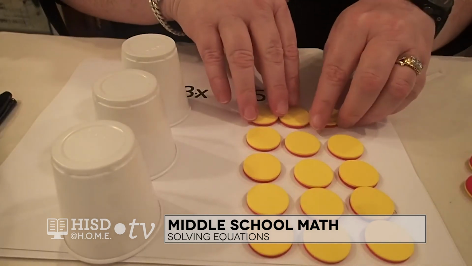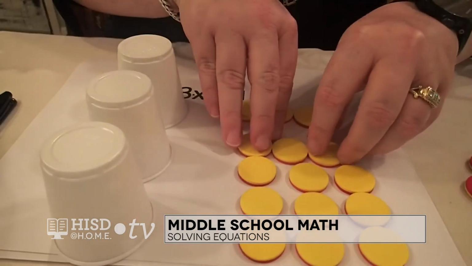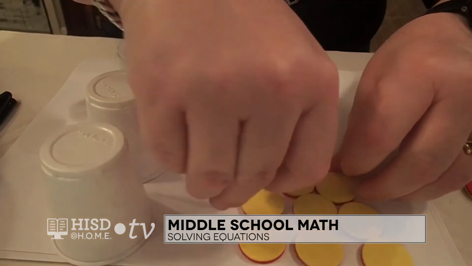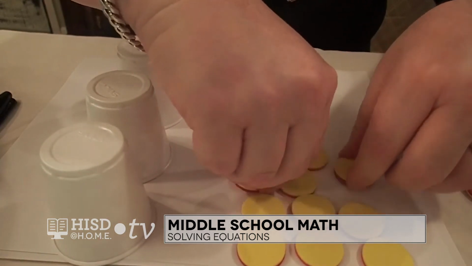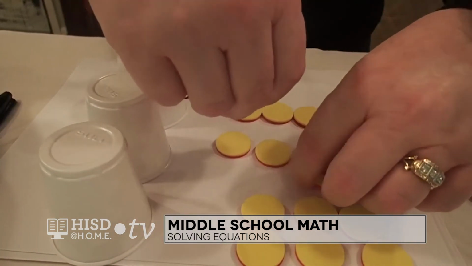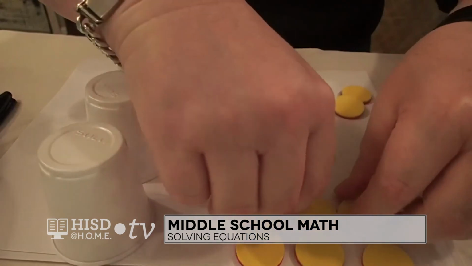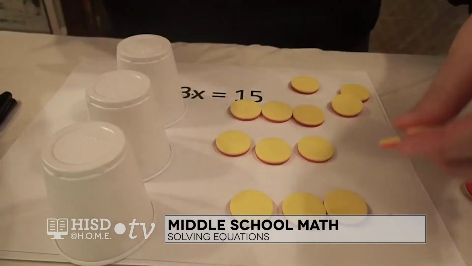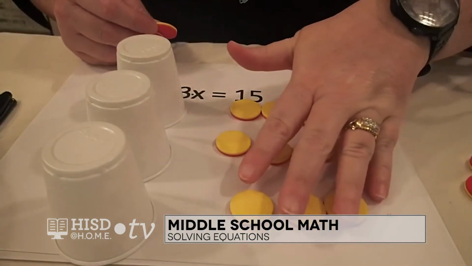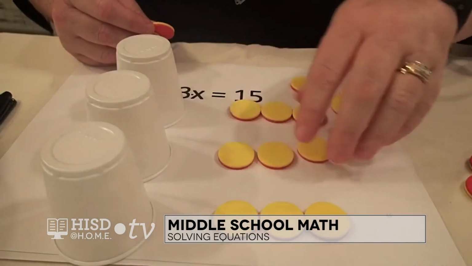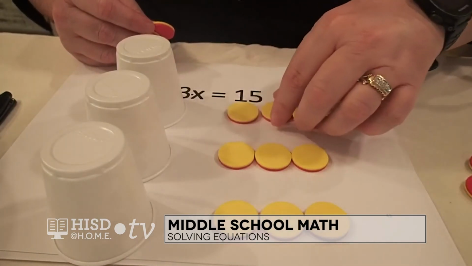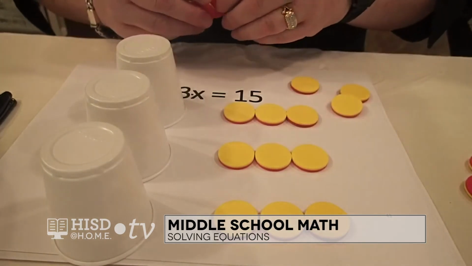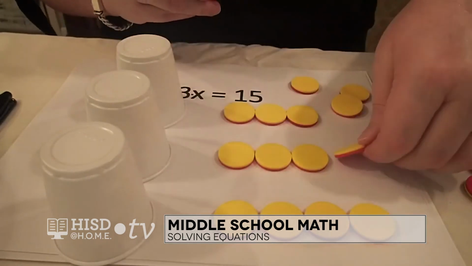Well, if I put 3 in each cup, I have 6 left over. I'm just going to put them up here. I've got 3 in each cup, and I've got to figure out how to get all 15 into these cups. I'm just going to add 1 each time.